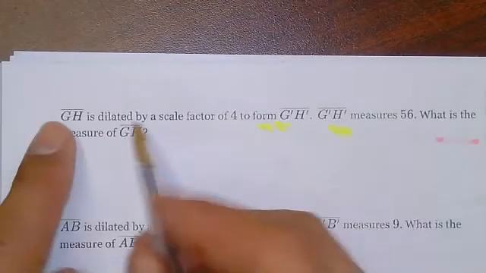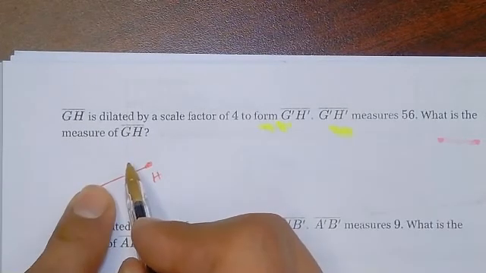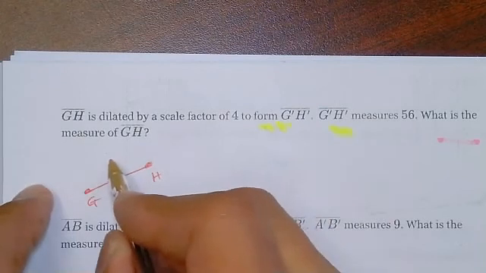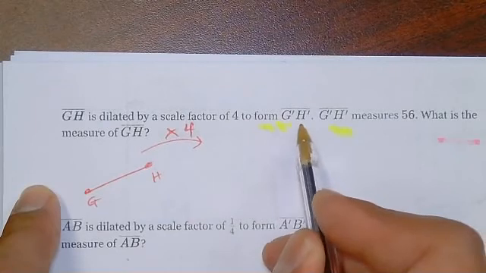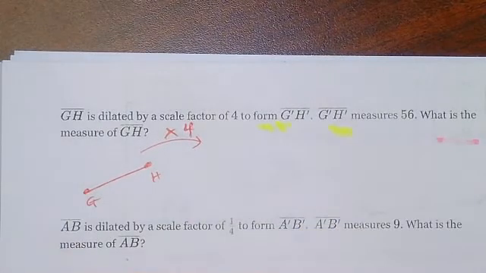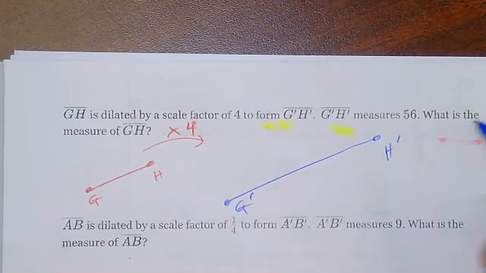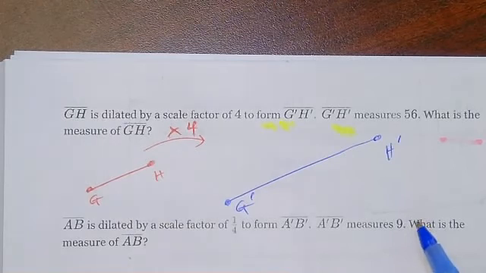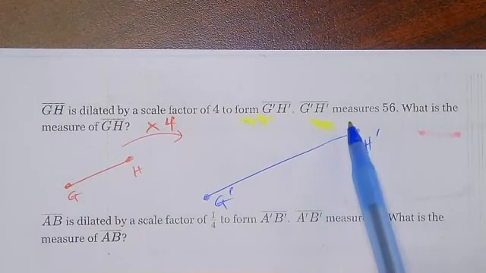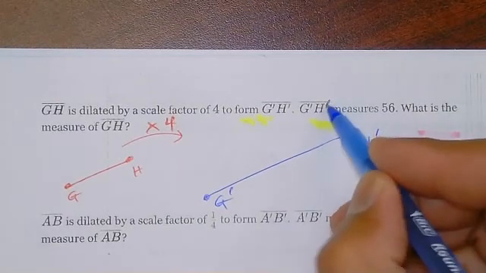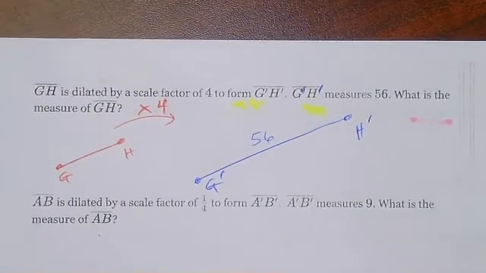GH is dilated by a scale factor of 4. Oops, sorry. GH is the original one like this. I don't know what it is, but it's going to get multiplied by 4. Does everybody agree that's what it's saying? Yeah. To form the bigger one that's 4 times bigger, G prime, H prime. Yeah. That's what it says. That's the first sentence. And then it says, which one measures 56? Which one? This one's already 56.